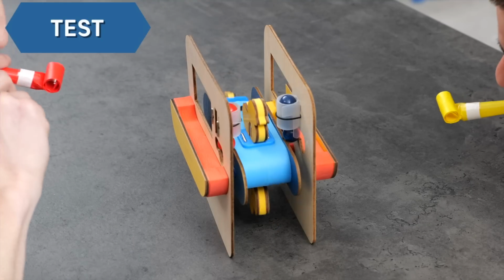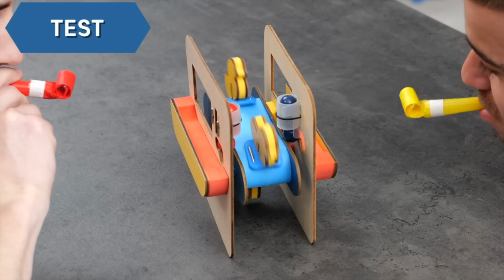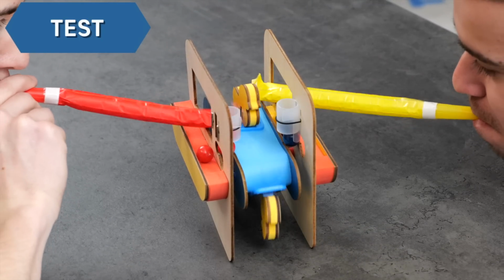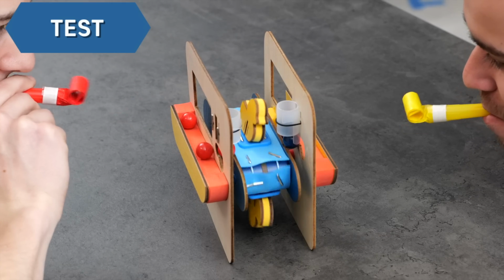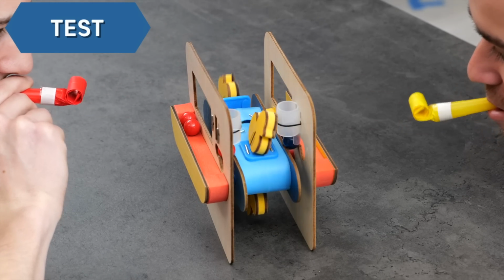Now for the game, use the party blowers to knock over the ducks as they pass by. If you play with 2 people, it can become a competition. Use the marbles to keep score to see who can get 3 points first.